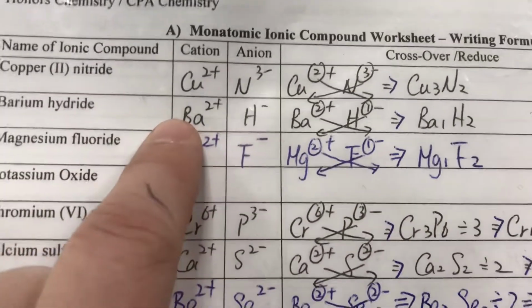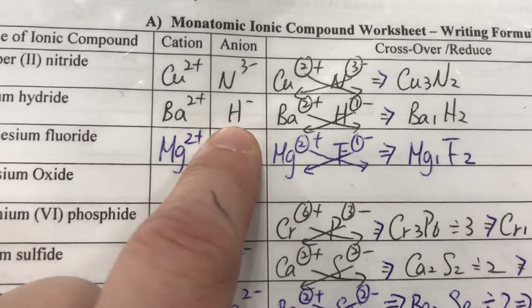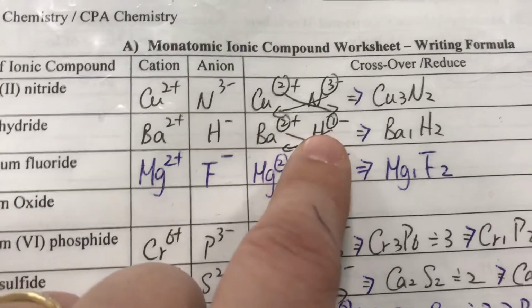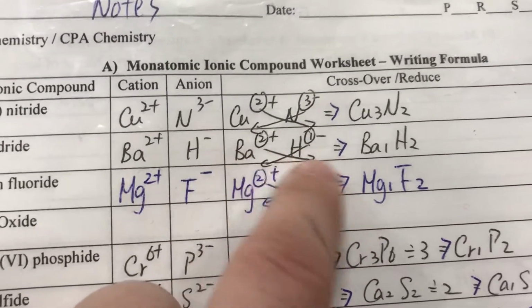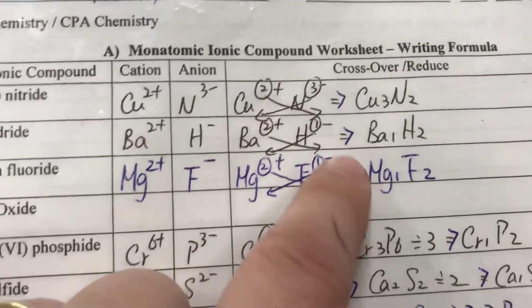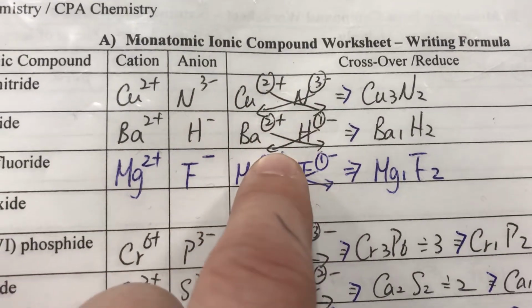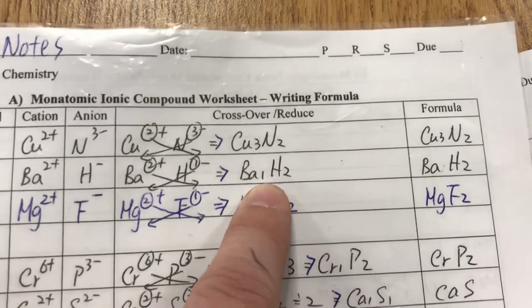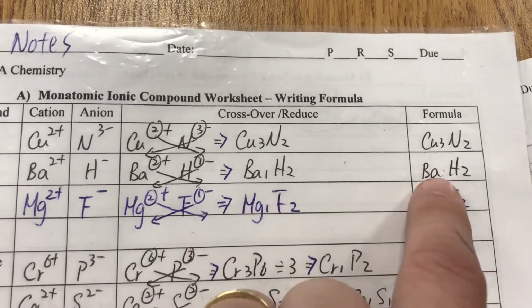Now barium hydride, Ba2 plus, H minus. Here we don't write the 1, we just write H minus. But when we start to do crossover, write the 1 back. Okay, circle the number. Again, we circle the number only, do not include the charge. So we circle the number and bring it down, and we forget about the 1, so we write BaH2.